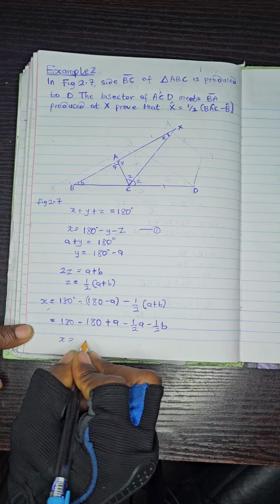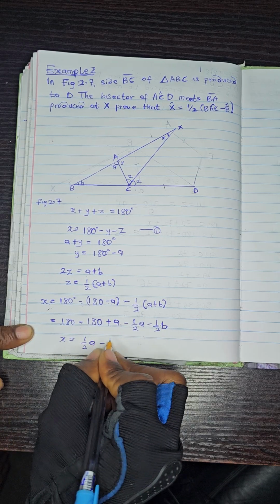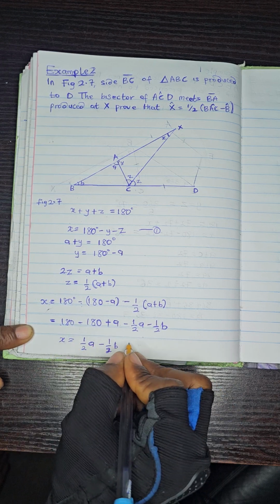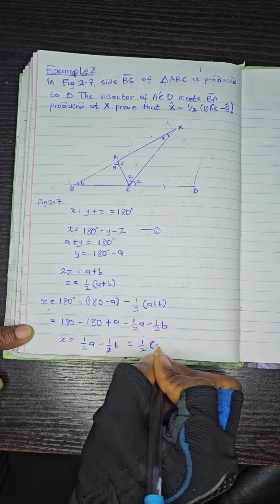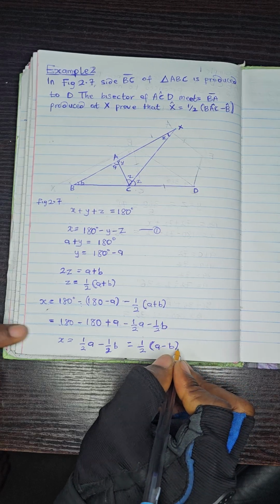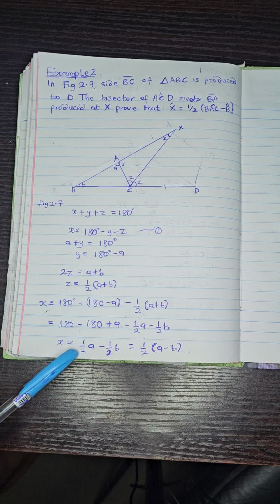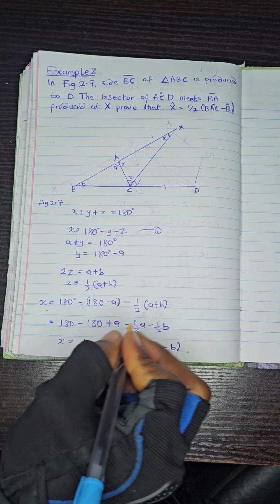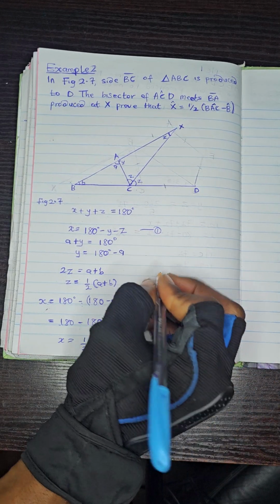So X will now be 1 over 2 A minus 1 over 2 B. When you take the 1 over 2 out, it will be equal to 1 over 2 (A minus B), which is what they told us to prove, just that now we are using the smaller alphabet. If you want to write in the big alphabet, this small x will be replaced with the big X. Let me take it up here and say this equals X.